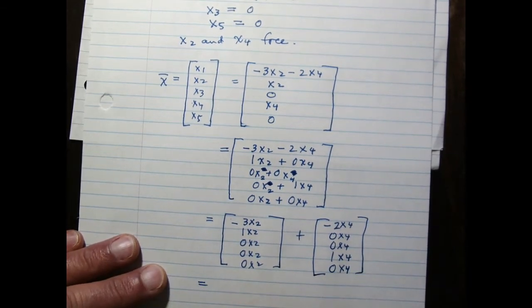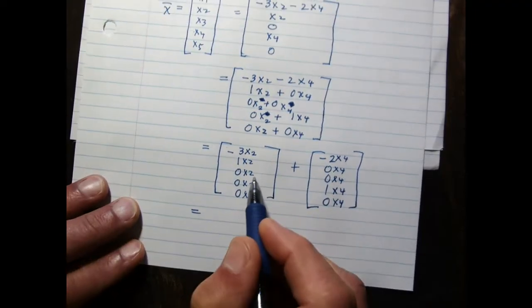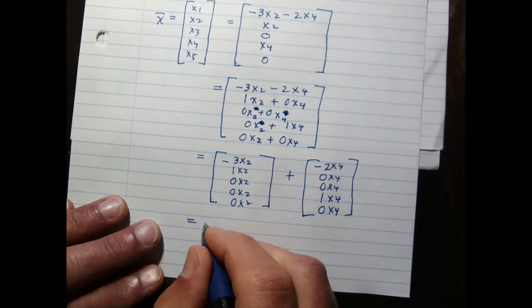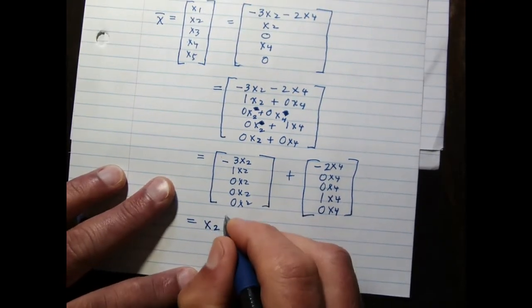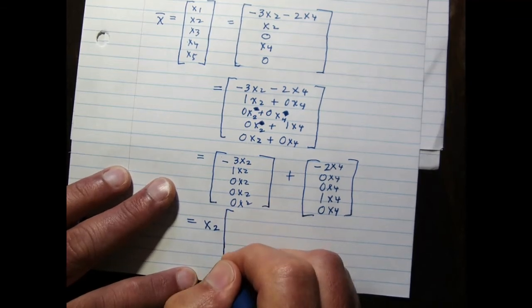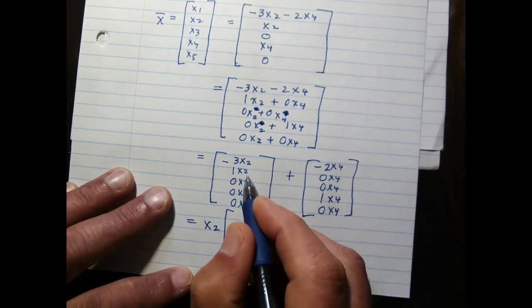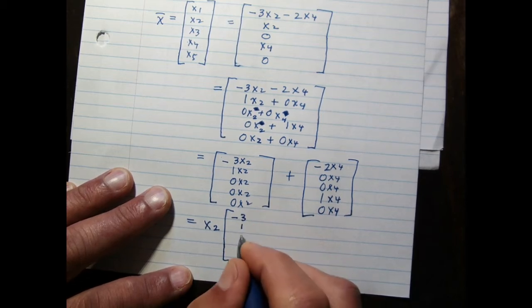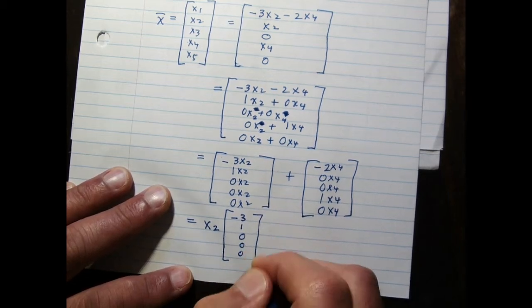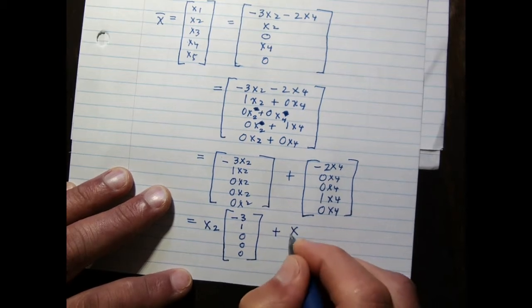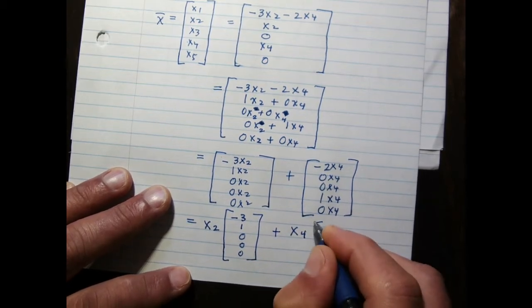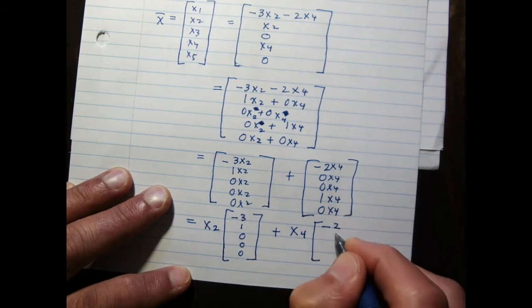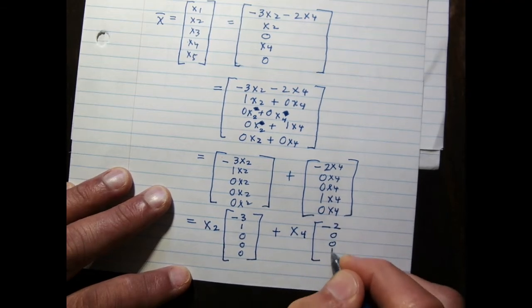And I just want you to see here how each one of these can be thought of as a scalar multiple of a free variable. So we have x2 times negative 3, 1, 0, 0, 0, plus x4 times negative 2, 0, 0, 1, 0.